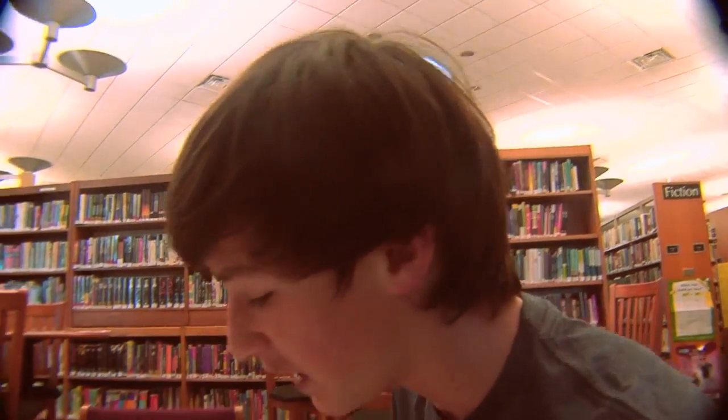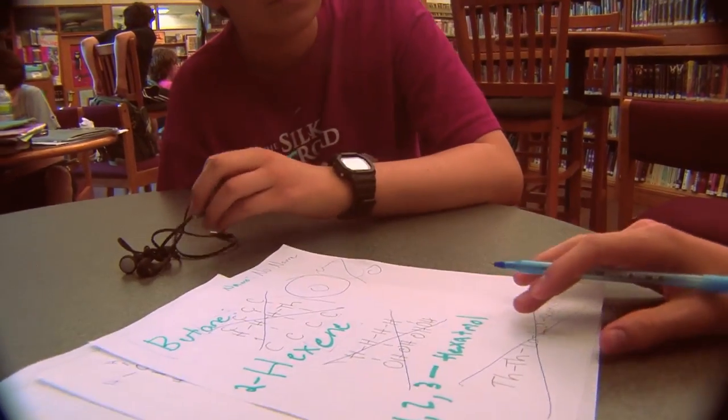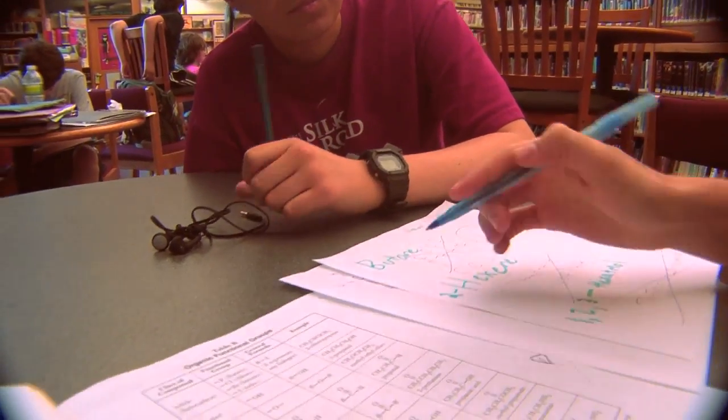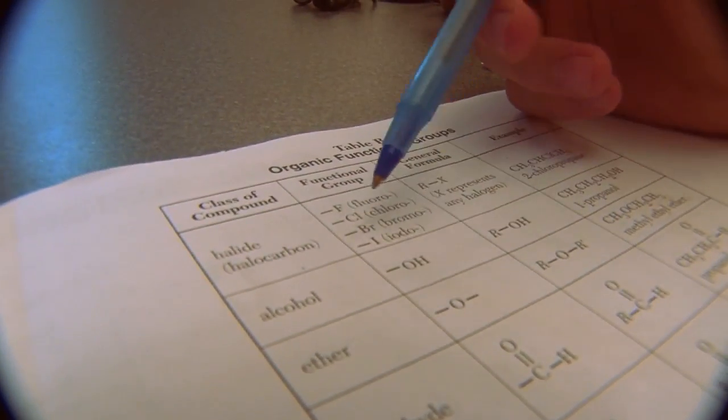In your diagram, you have 4 molecules of hydroxide. Now, hydroxide would characteristically be an alcohol, as you can see from the functional group.